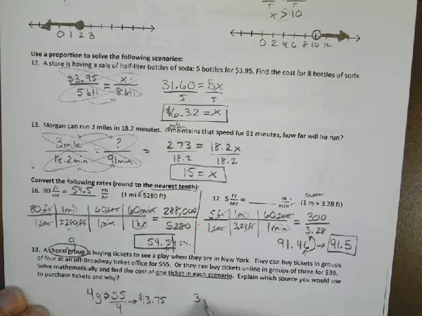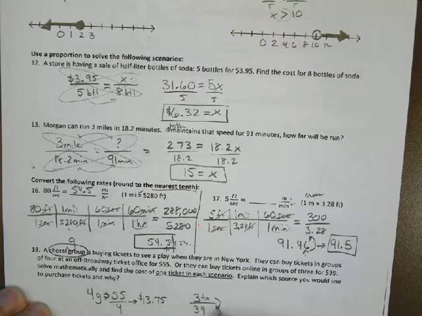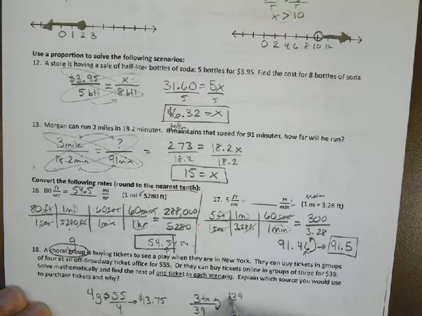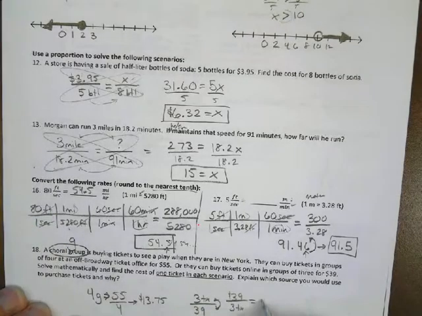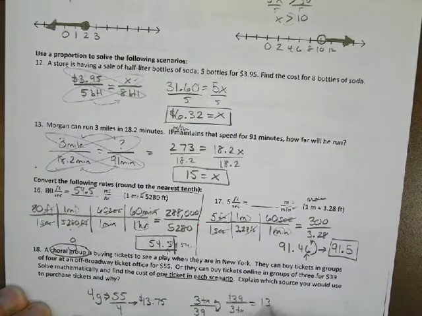$13.75. Over here, I can get 3 tickets for $39. Or I guess I probably should flip that for you and say, for $39, I get 3 tickets. When I divide that, 39 divided by 3, I end up with $13 per ticket. Alright?